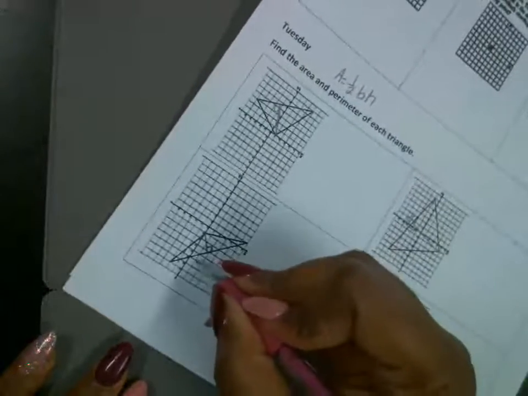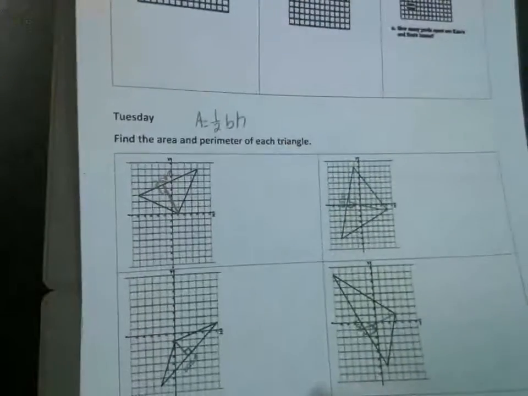So this would be the base here. You should have already found this distance. If you find the perimeter, then you'll know this distance. That's your base. That's your B. And then you should have already found this distance. Any questions about that?